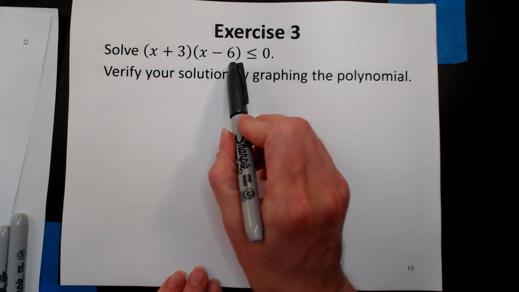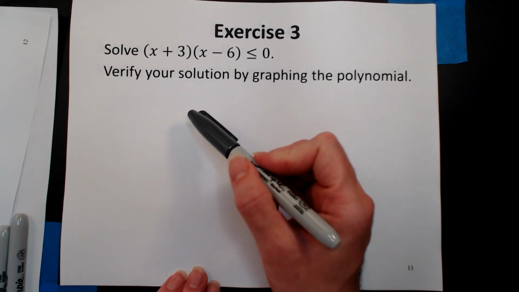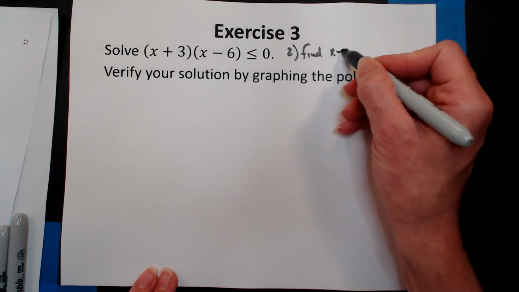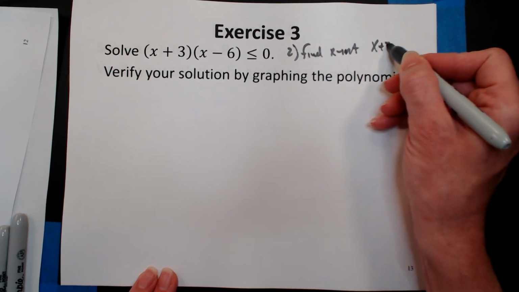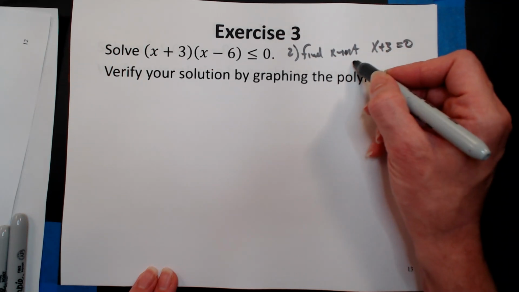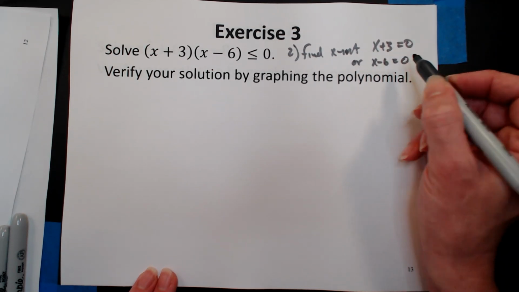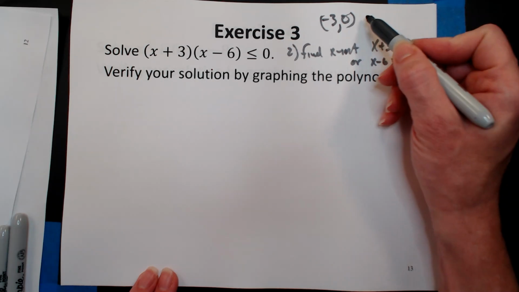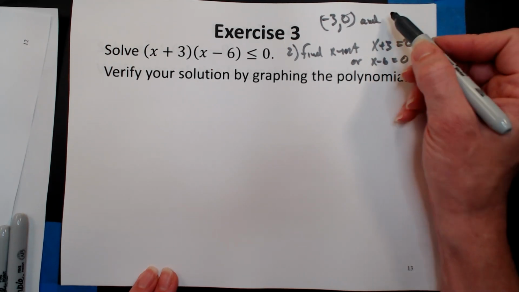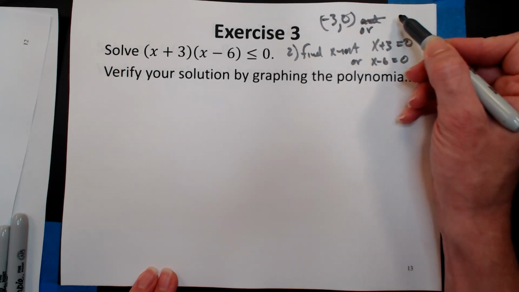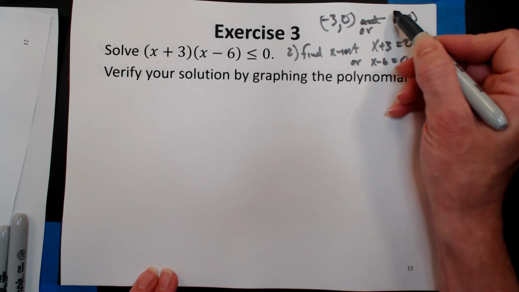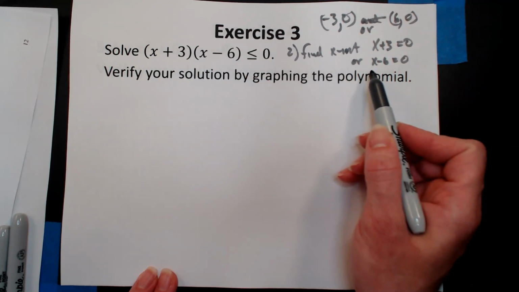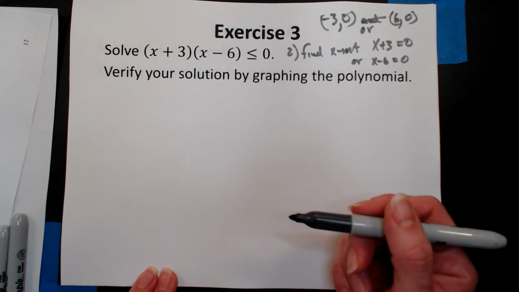So isolate the polynomial on one side of the inequality. That is done. Solve for the x-intercepts. So find x-intercepts. So that means x plus 3 is equal to 0, or x minus 6 is equal to 0. So your x-intercepts turned out to be what? Negative 3, 0, or 6, 0. Because if I plug in negative 3, it'll make this 0. If I plug in 6, it'll make this 0. Those are my x-intercepts.